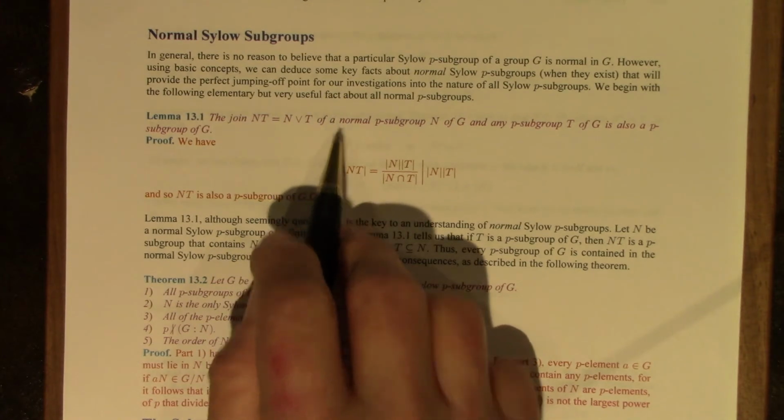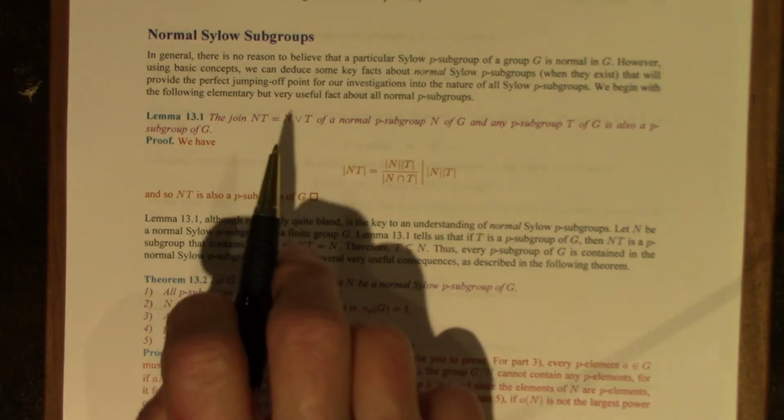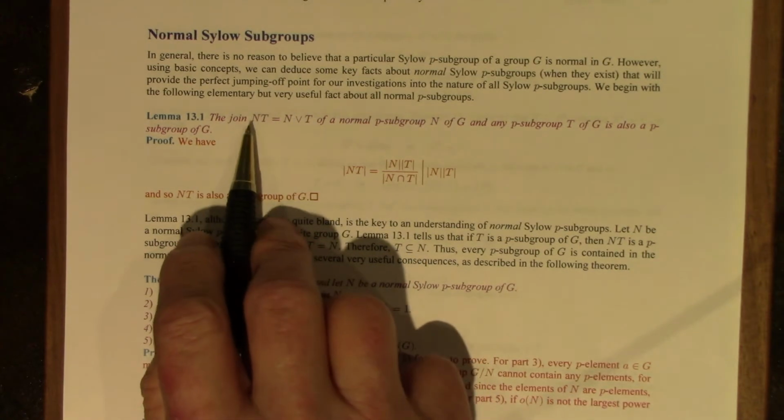We need an elementary fact here, something that comes from earlier material that we've done.